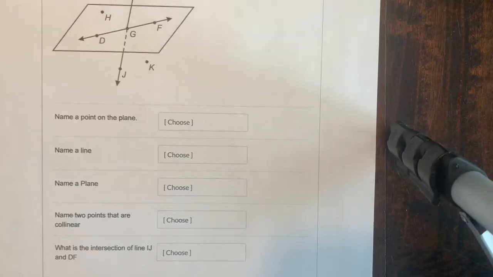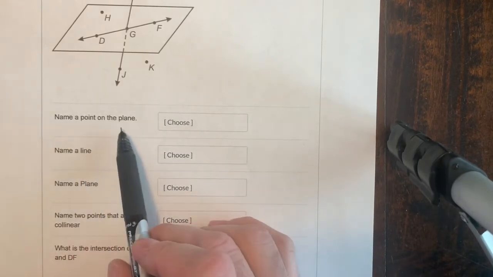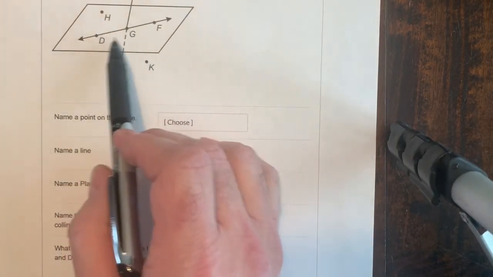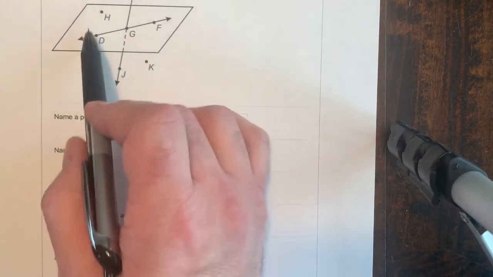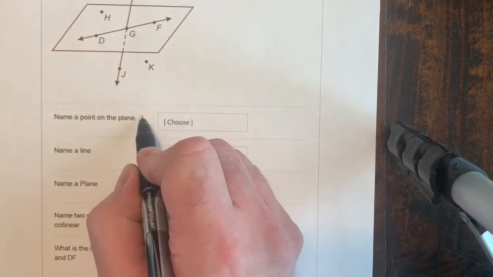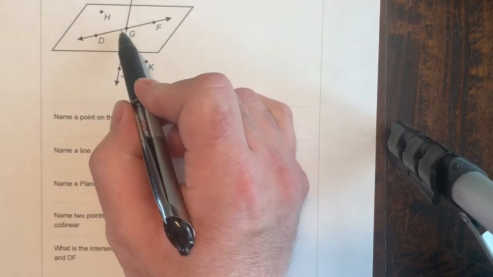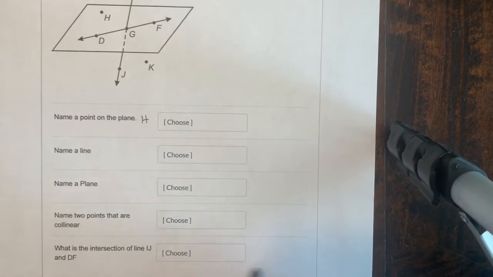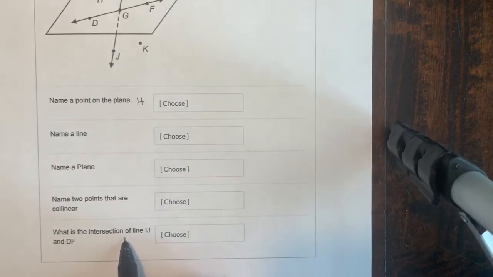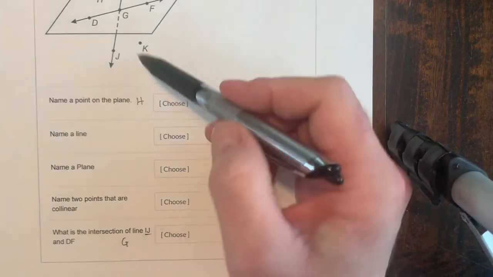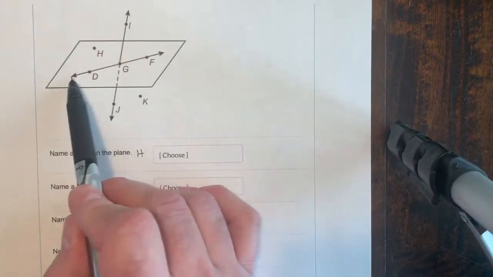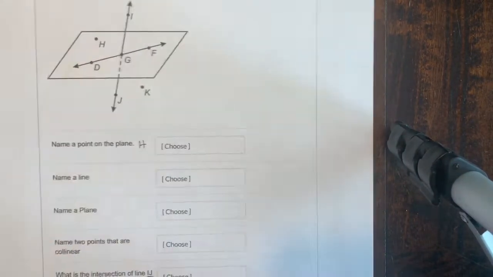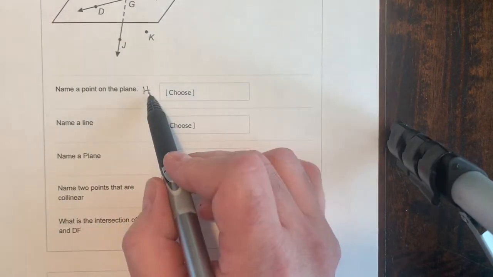Okay, so question number 2, it says name a point on the plane. Now on the plane we have 4 points. J and K are not on the plane, neither is I. So it could be any of those 4 in truth. We're gonna pick letter H because there's only a couple to choose from. Letter G is also one of your options, but I think that one's gonna fit better down here when we say what's the intersection of IJ and DF. Remember, 2 capital letters is a line, so this is IJ is this line, and DF is this line. Where do they intersect? At G, so we'll use G down here, so H would be an appropriate one for here.